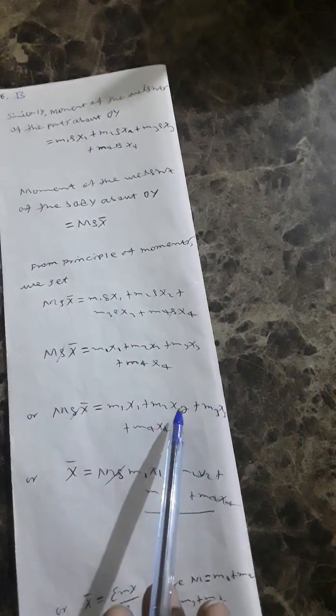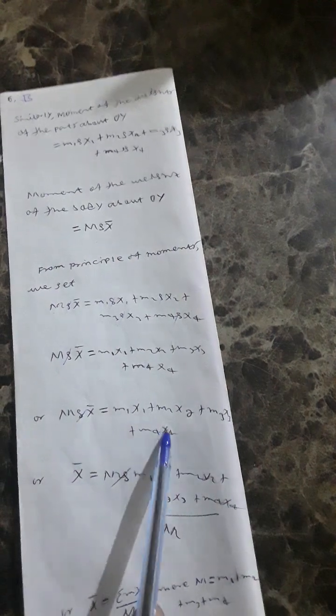Then m x bar is equal to m1 x1 plus m2 x2 plus m3 x3 plus m4 x4. So x bar is equal to m1 x1 plus m2 x2 plus m3 x3 plus m4 x4 over m total. This is x bar, the center of gravity from the OY axis.